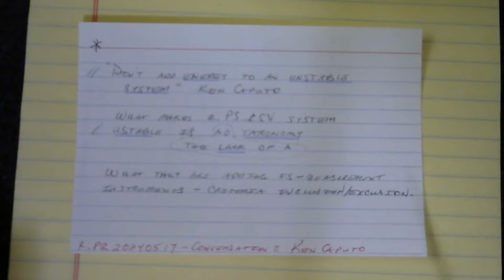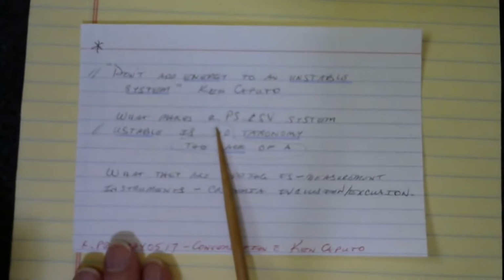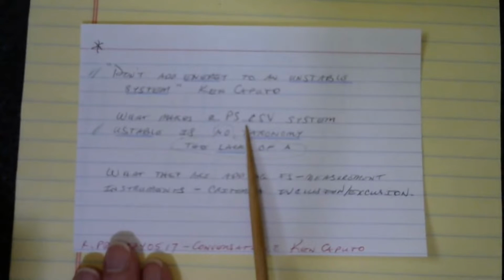The energy that they're adding is they're adding measurements, they're adding instruments and criteria for inclusion and exclusion. And it occurs to me that when you're adding energy and measurements, especially to an unstable system, you're not going to get the results that you're hoping to get. By the way, here's my reference to Peterson and Seligman.